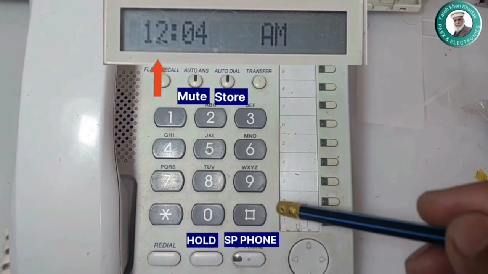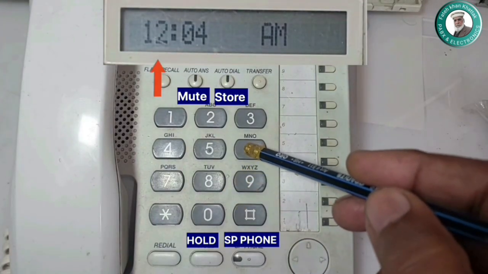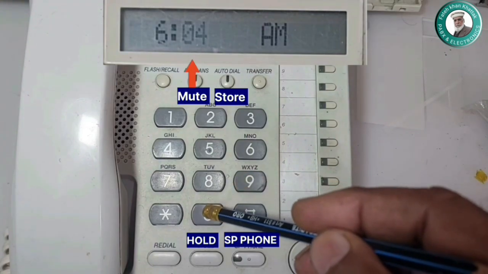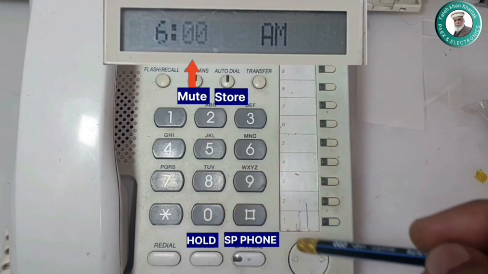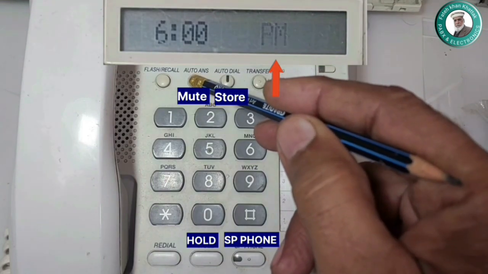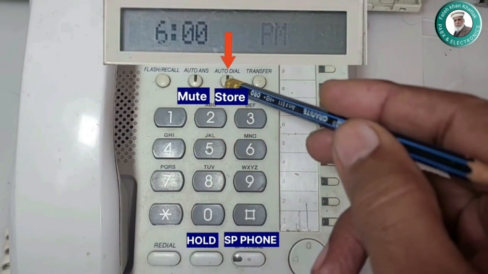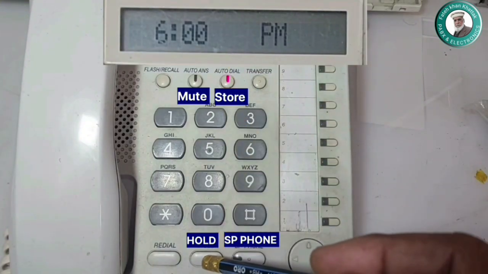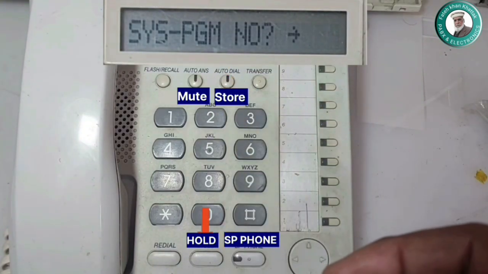Hours. Minutes. AM PM. Save setting, press the store button. Press the hold button to exit programming.